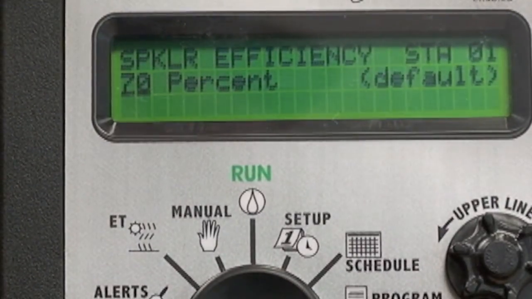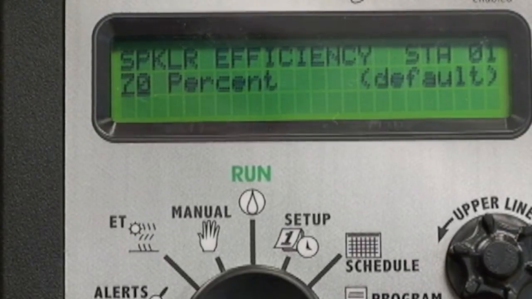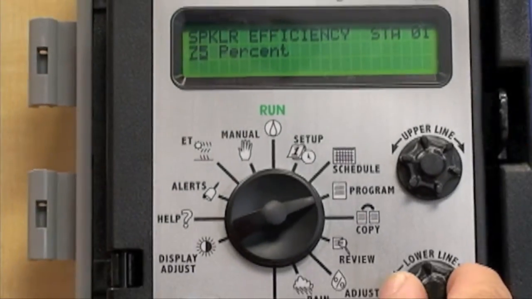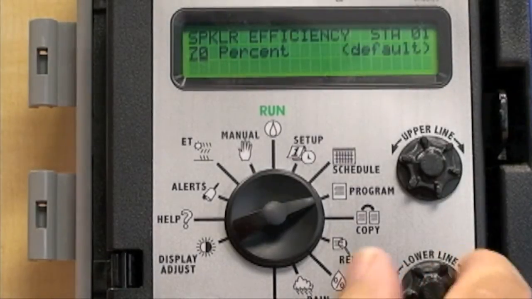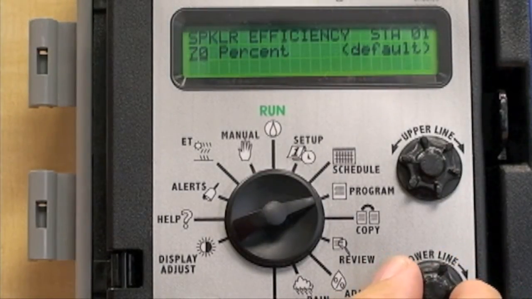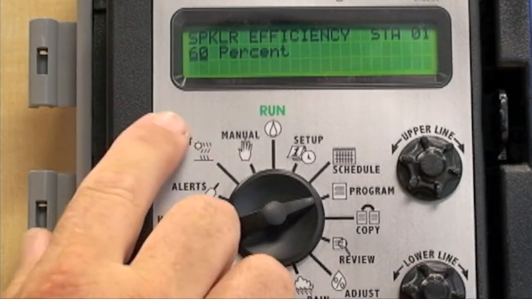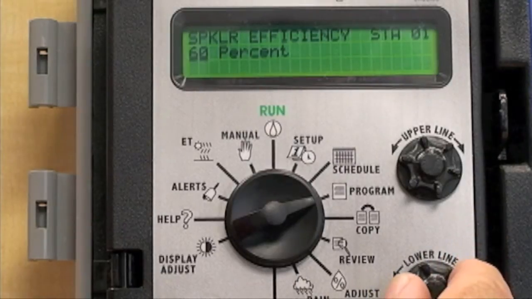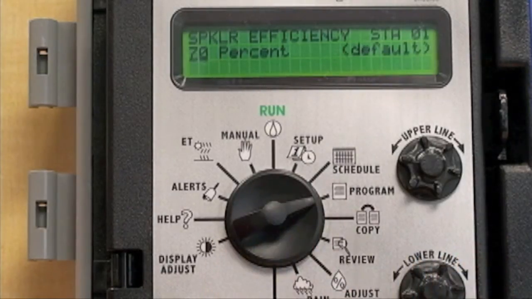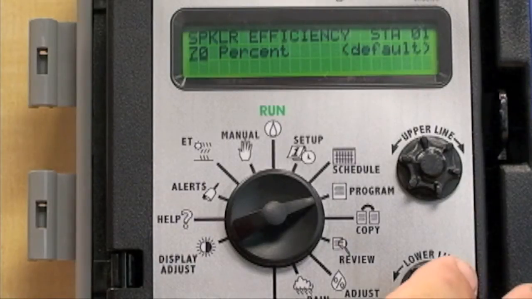We recommend you leave it there, but if you have a very good system, you might want to increase that using the lower line to 75 or 80%. Or if you have an older system and the nozzles aren't very good at coverage and maybe the spacing is suspect, you could use a 60% adjustment. That is going to affect the runtime. The lower the percent, the higher the runtime.